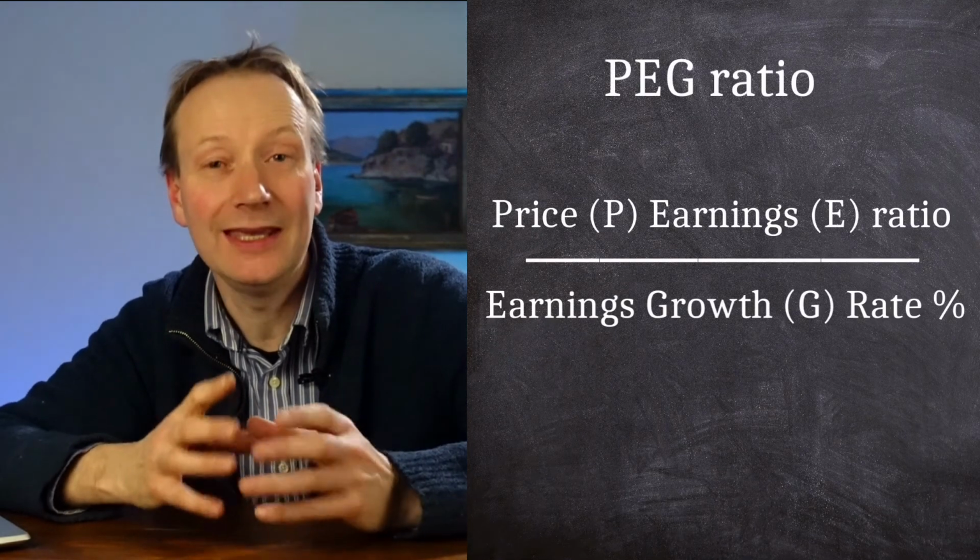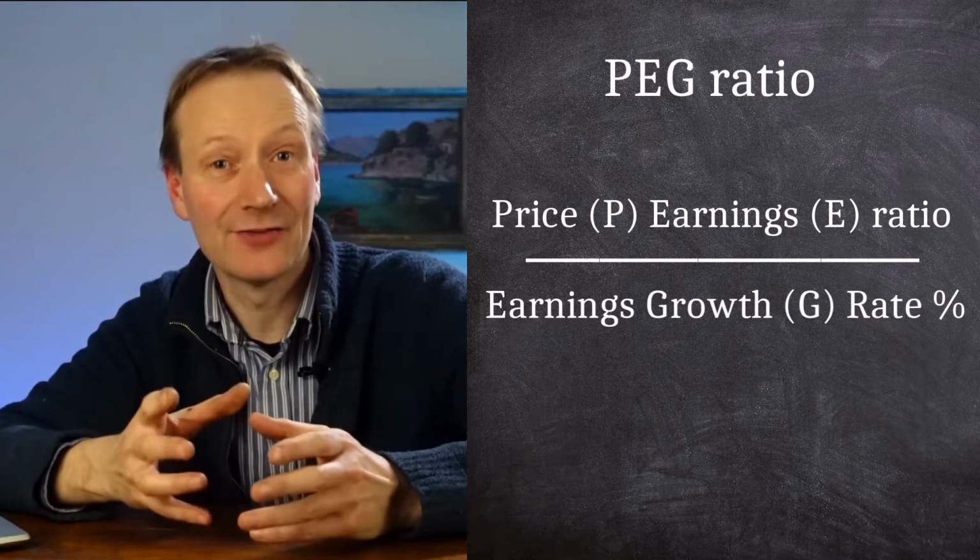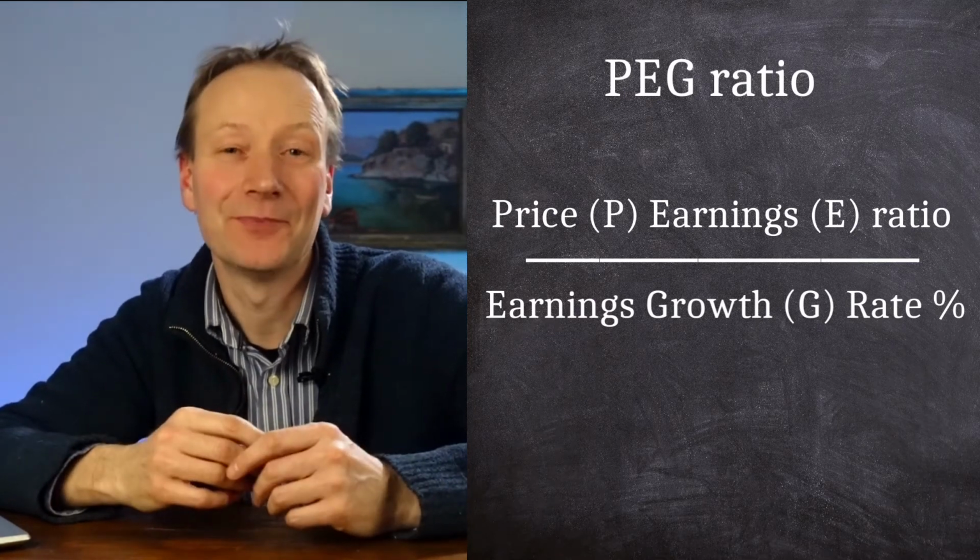One of my personal favourites is to combine the PE ratio with the earnings growth rate to get a PEG ratio. Put simply, a PE ratio of 10 and an earnings growth rate of 10% year on year gives you a PEG of 1. Anything under 1 is considered cheap, and anything over 1 is considered more expensive. But not all PEG ratios are the same.